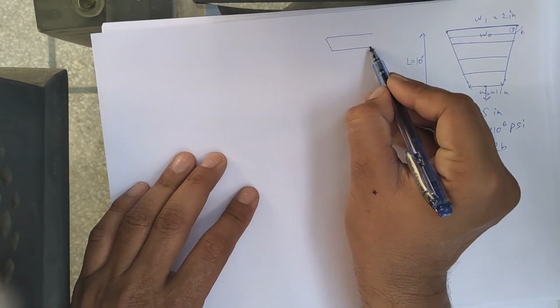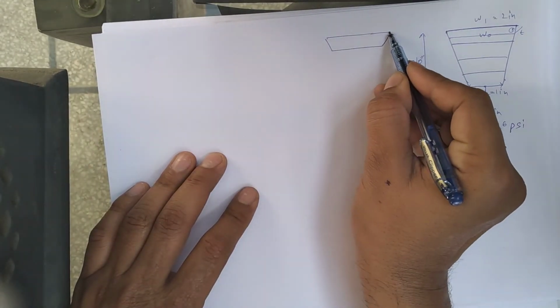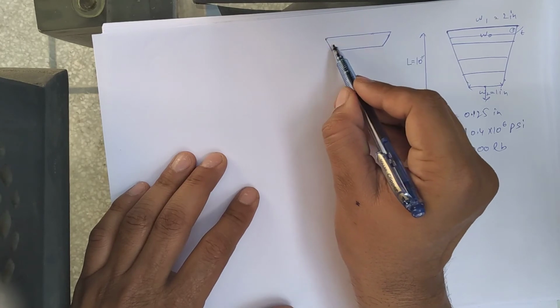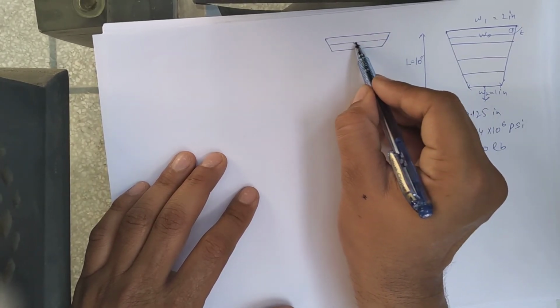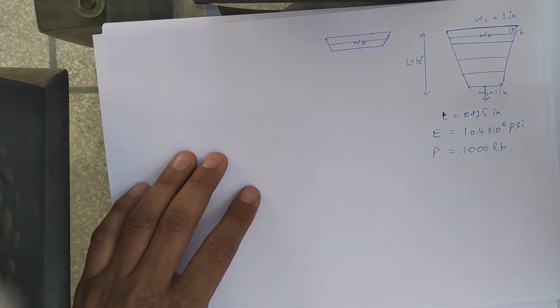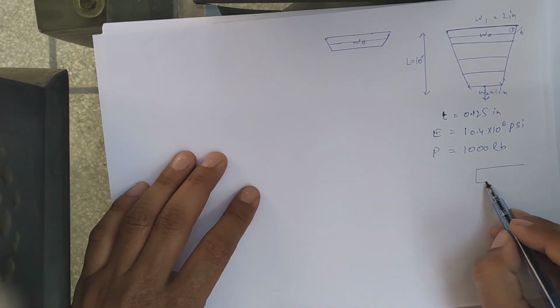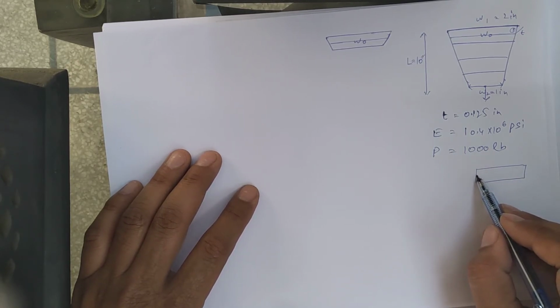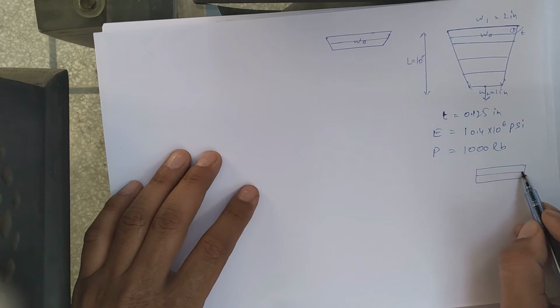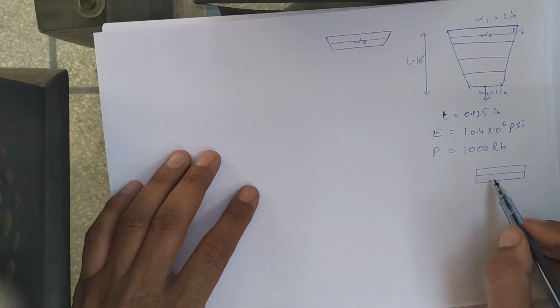We have this shape of element number 1. So the problem is to find this average width. In the previous problem, we have a rectangle shape, so that was easy to find the area of this rectangle, right? Because we have the same average width in the center.